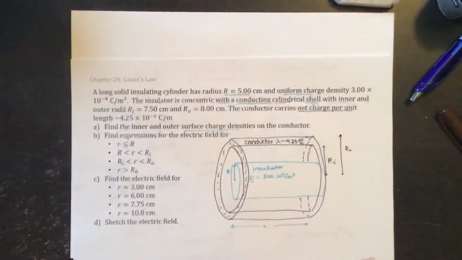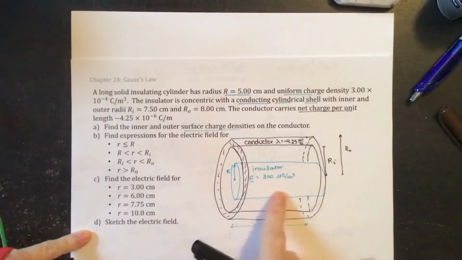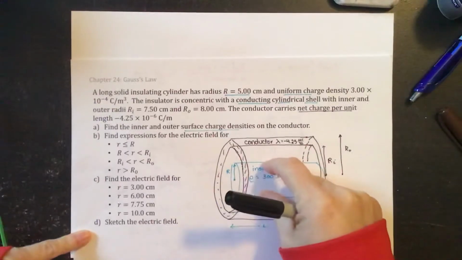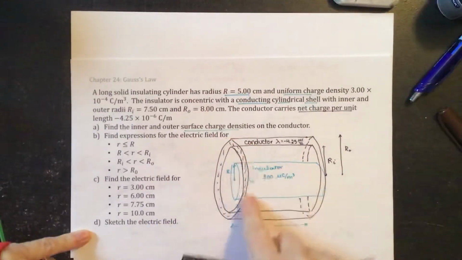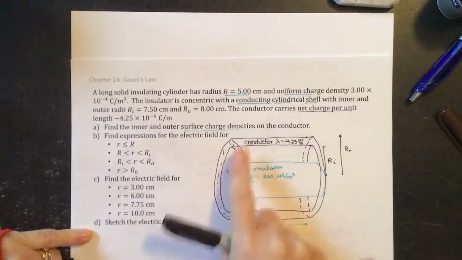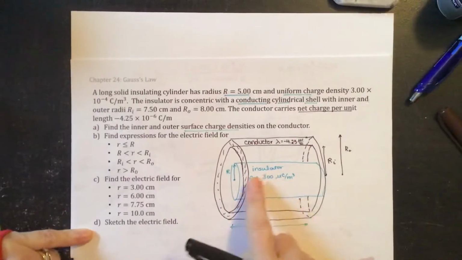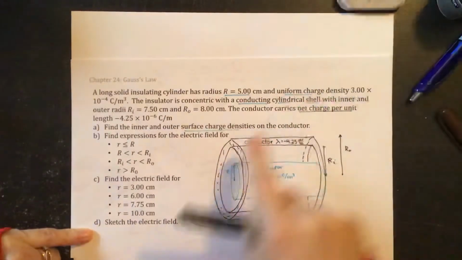Let's get going now with part B of this problem. We've got our long insulating cylinder in the middle, and concentric with that is a conducting shell. So we have a solid core, then we have some empty space, and then we have a conducting shell around it. Both the insulator and the conductor are charged. The insulator has a uniform charge density. It means the charge is uniformly distributed throughout its volume.